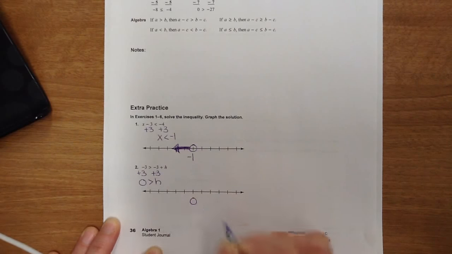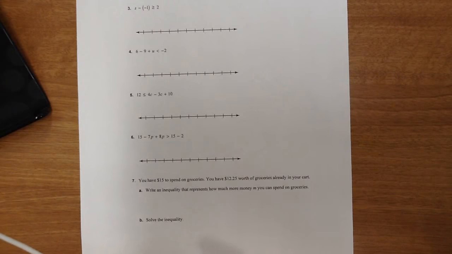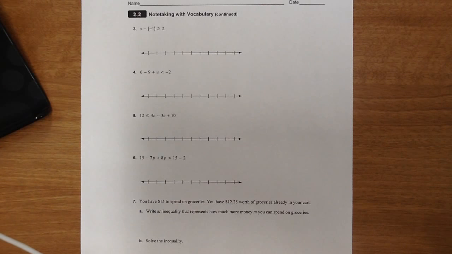So what I want you to do here is, once again, I want you to pause the video, and I want you to try these remaining problems. Yes, you can work with a partner, but I want you to try them before I go over them. Otherwise, you don't come up with your own questions, okay? So go ahead and pause the video and give them a try.